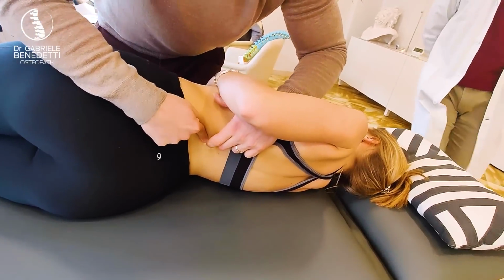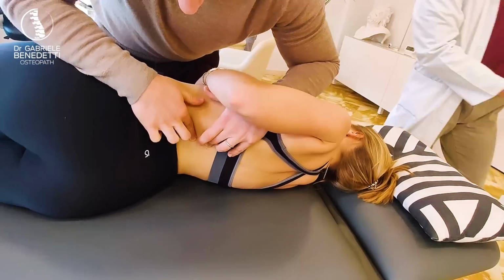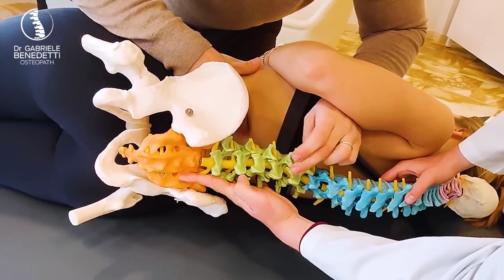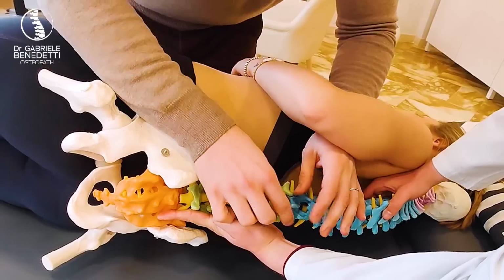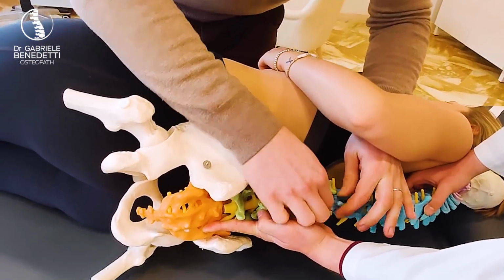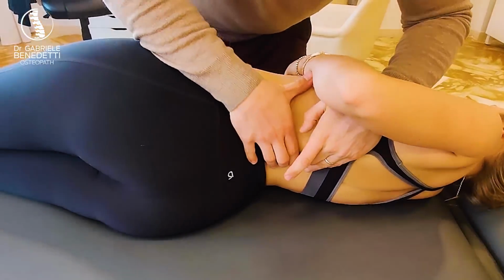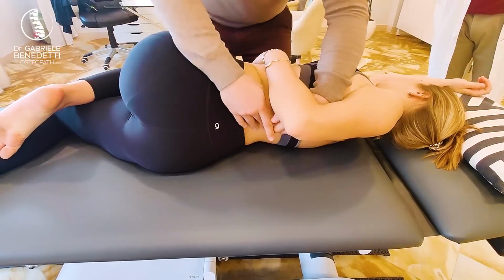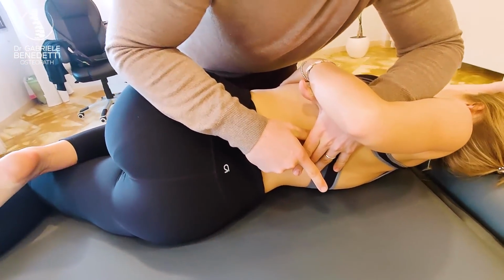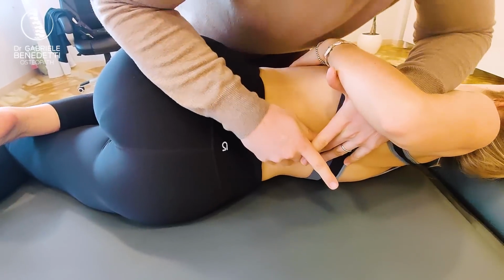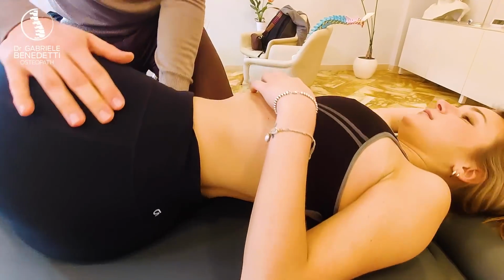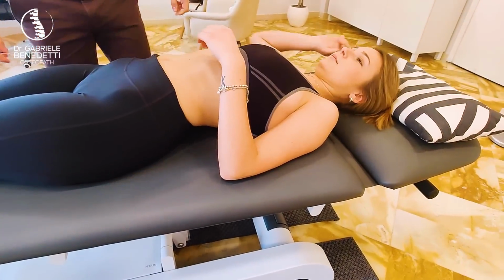Eduardo, please show the fulcrum, because we are in a very important spot, you can see, on the L2. So we are starting to treat the fulcrum between the last dorsal and the first lumbar vertebra. Yes, right here. Okay, we are ready. So, breathe in, and breathe out. Relax. Good, perfect. Wonderful. Now, take a moment to rest.